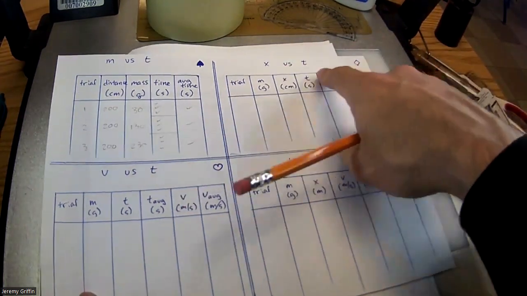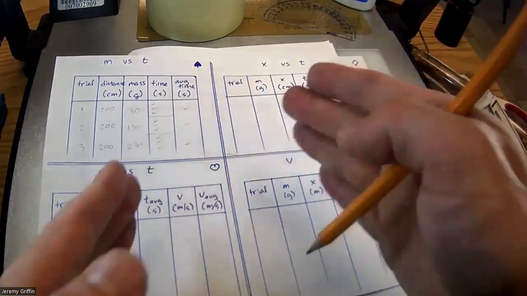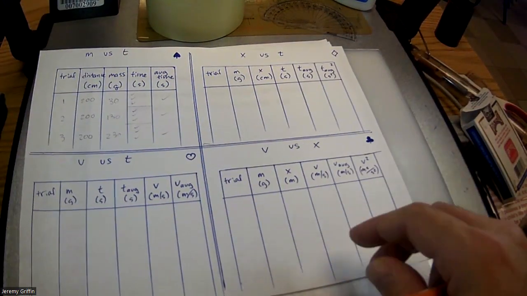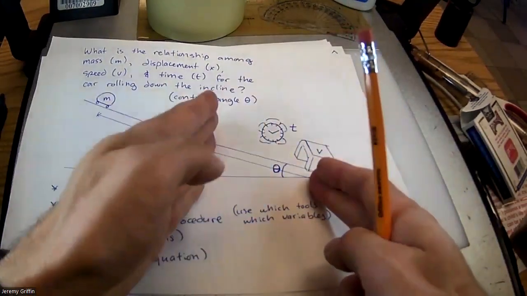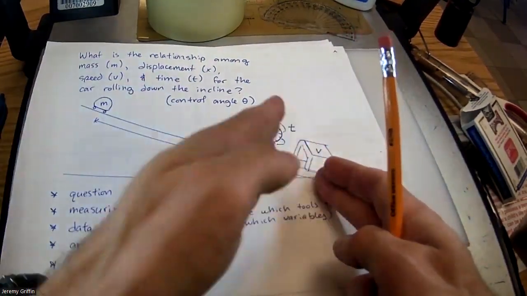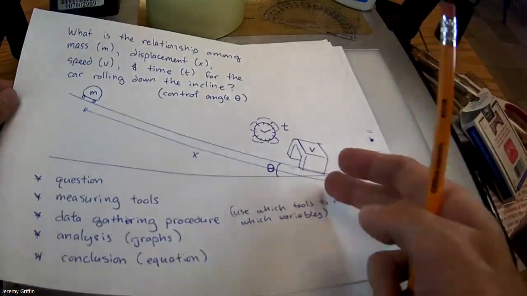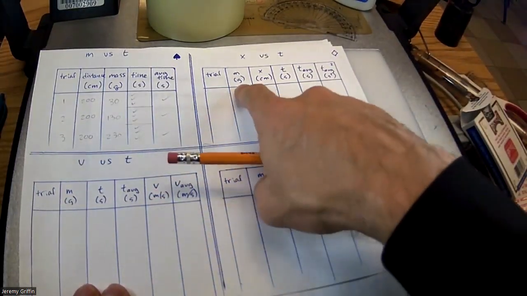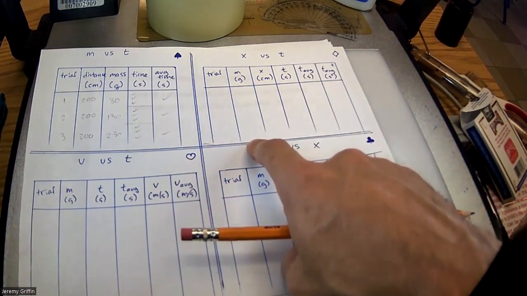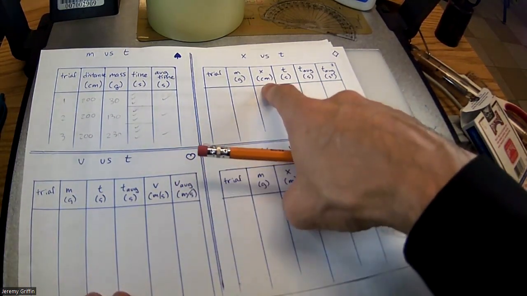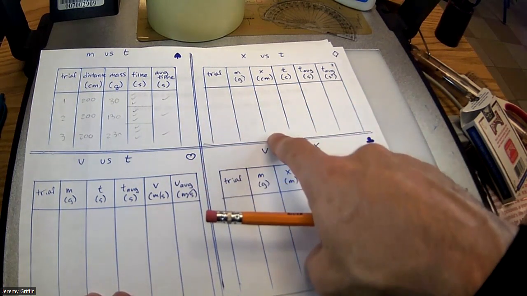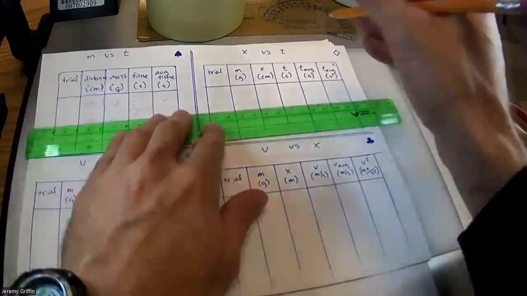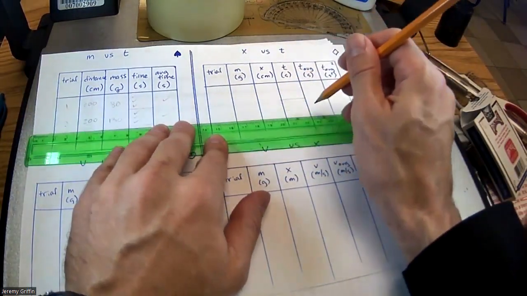Diamonds, what are you guys doing? X versus T. So what you guys are going to do is vary the location of the car, letting it go different rolling distances, and measure how long that takes. So different trials, use the same mass over and over, like 30 grams. You're gonna do different rolling distances, and you're gonna take the time it takes. Are you guys going to also do 3 times to take an average?